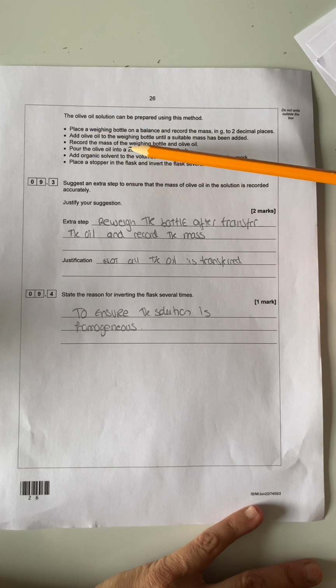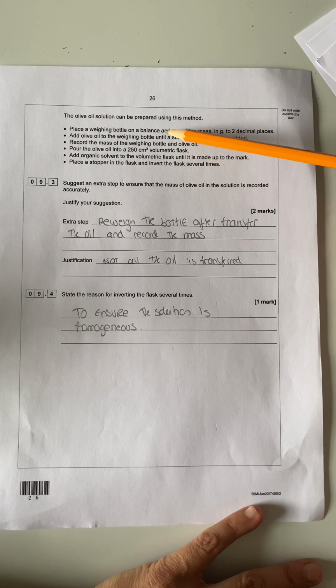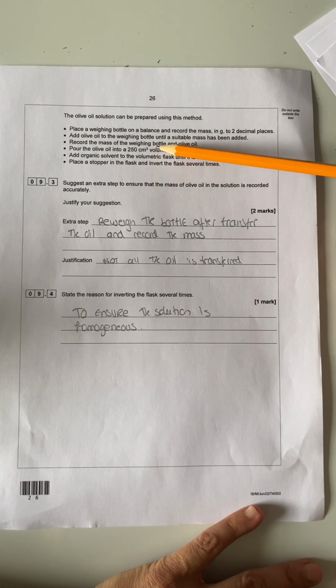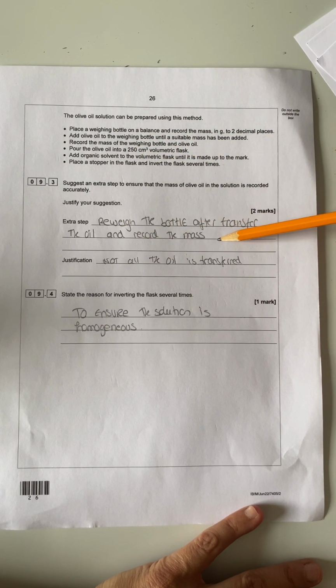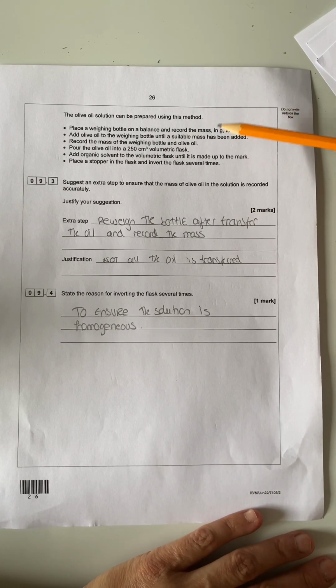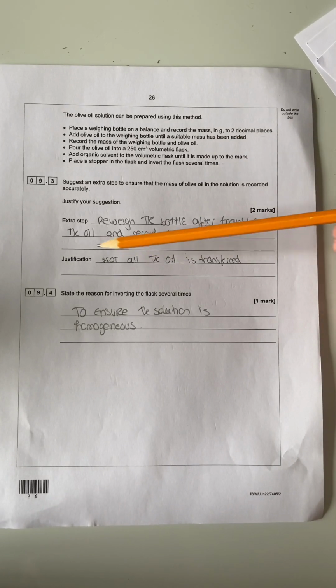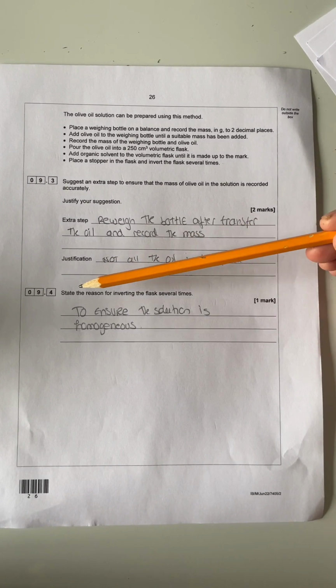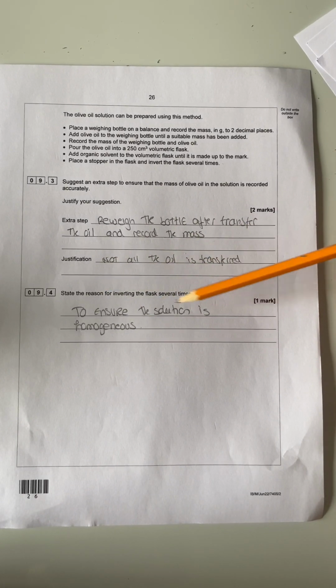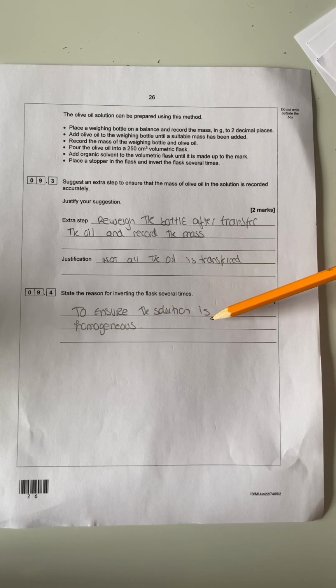So when you put the olive oil into the flask, you should reweigh your weighing boat. Whatever is left over there, you can count. So reweigh the bottle after transferring the oil and record the mass. That's what you have to do. It's not all of it that goes in because it's oil. The justification is that not all the oil is transferred. That's the reason. Then state the reason for inverting the flask several times: to ensure the solution is homogeneous.